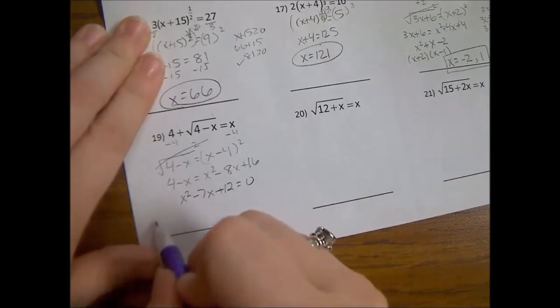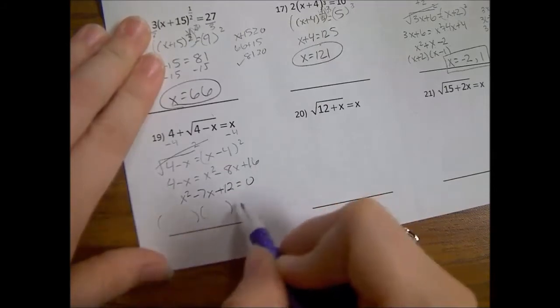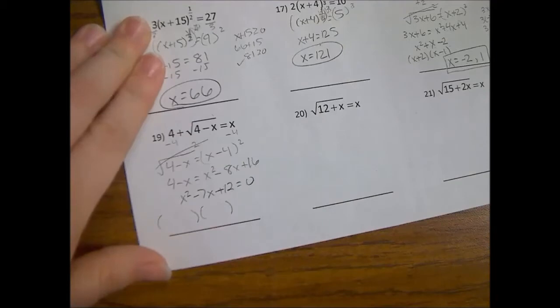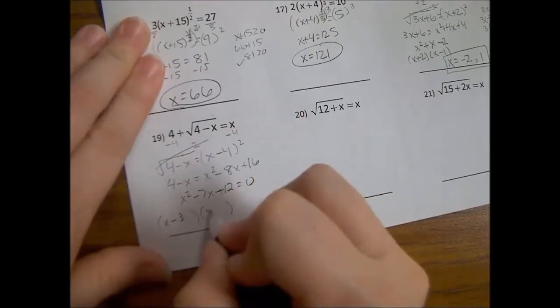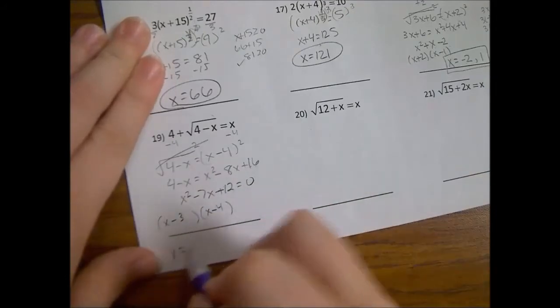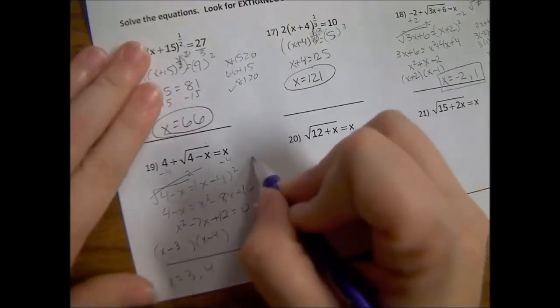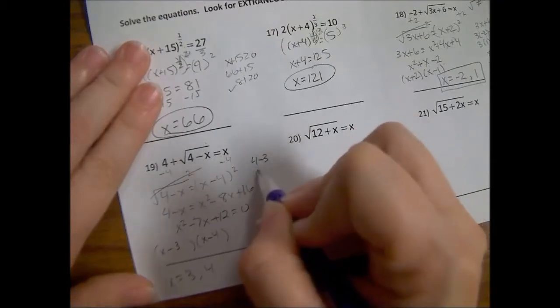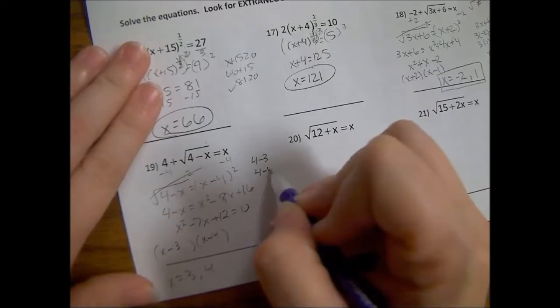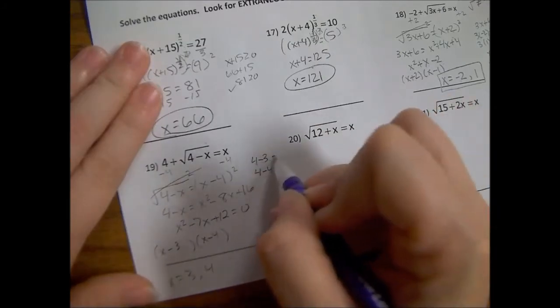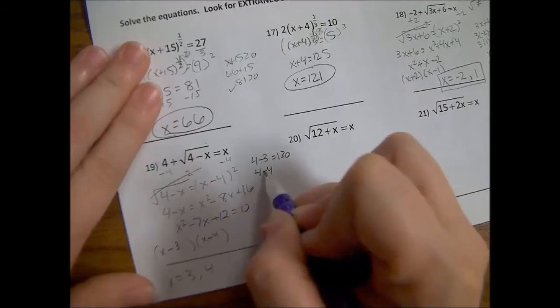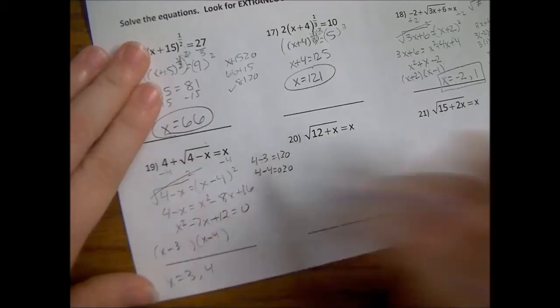All right, we need to factor, so we are going to get, let's see here, multiplies to give us 12, but adds to give us 7. We are looking for 3 and 4, both of them negative, so x minus 3, x minus 4. So x could be 3 or x could be 4. We have to check. All right, so we have to make sure right here 4 minus x stays positive. So 4 minus 3 and 4 minus 4 have to both be positive. 4 minus 3 is 1, which is positive, so we're good. 4 minus 4 is 0, which is also positive, so we're fine.